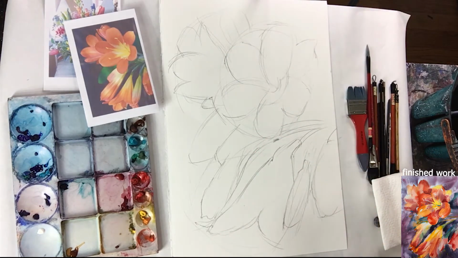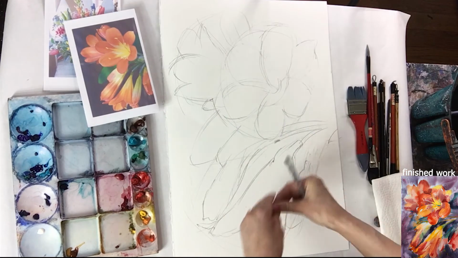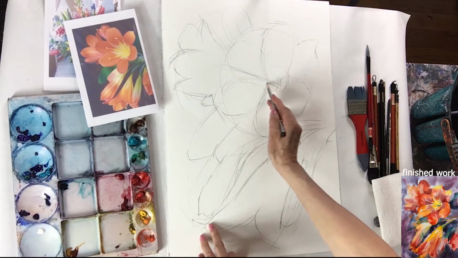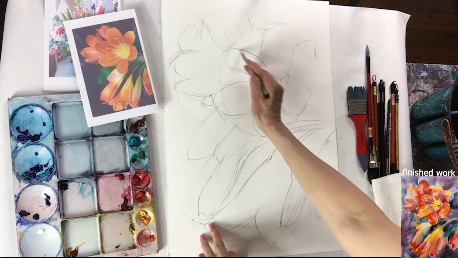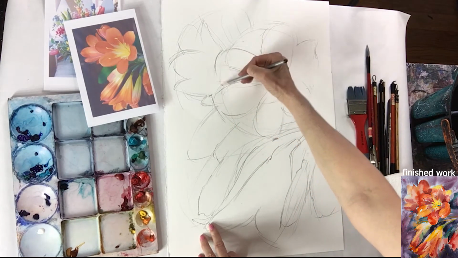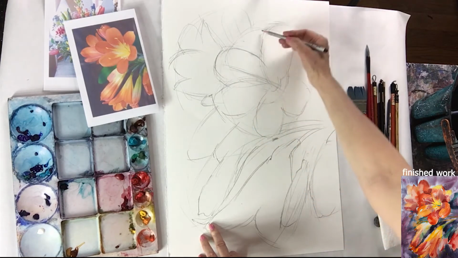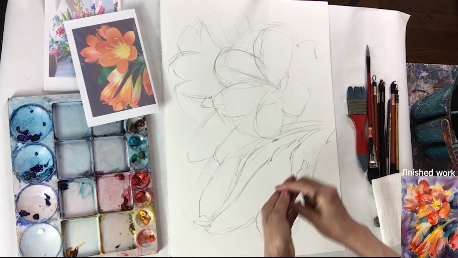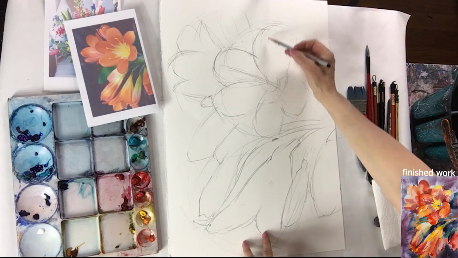Principle number one. Something's majorly wrong here with this petal. So the direction, I see the direction is going this way, and here is going to be this petal. That's better, and this is now wider. So always check and recheck, make sure you have it correct, so nothing is off.